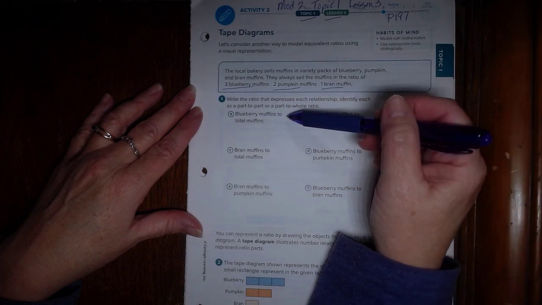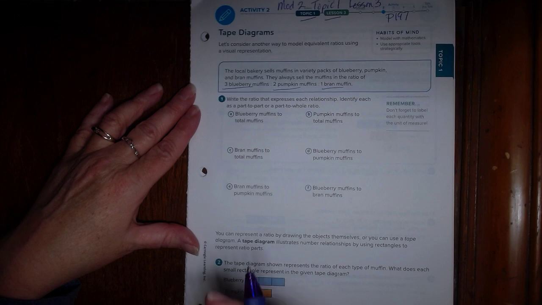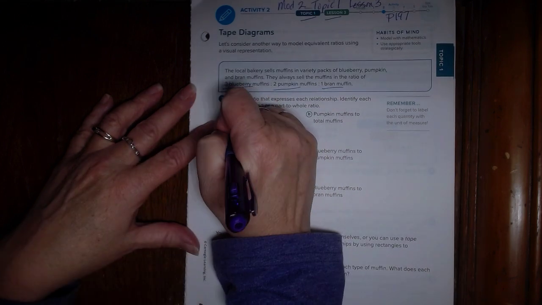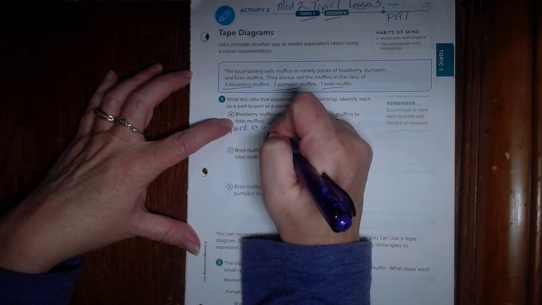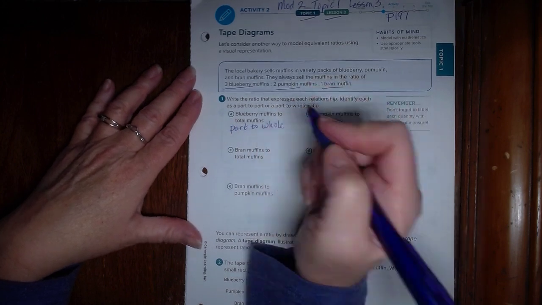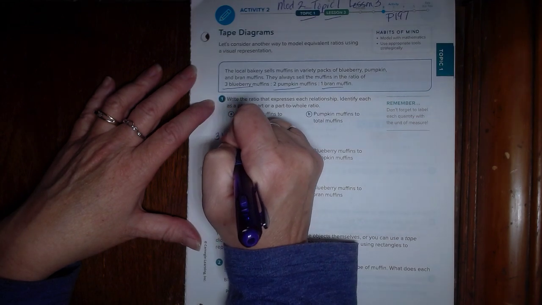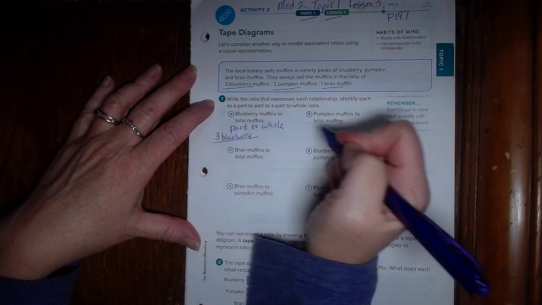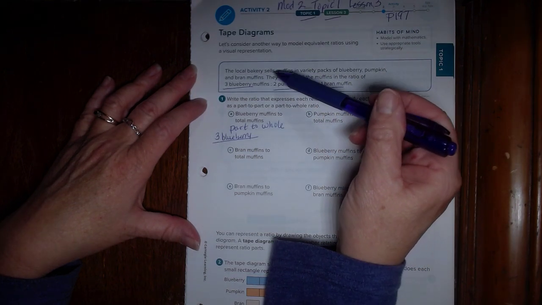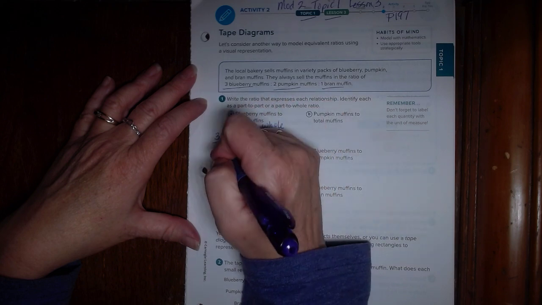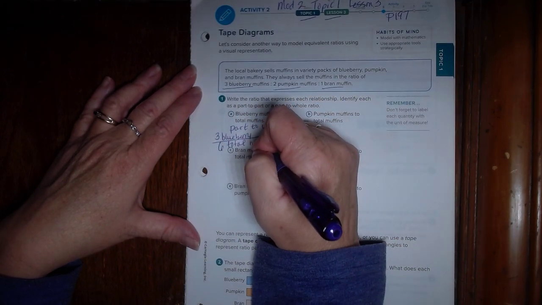Okay, so blueberry muffins to total muffins. First of all, it says the word total, so it's a part to whole. Blueberry is first, so 3 blueberry to, how many are there in total? 3 blueberry, 2 pumpkin, that's 5, and 1 bran, so 6. So 6 total muffins.